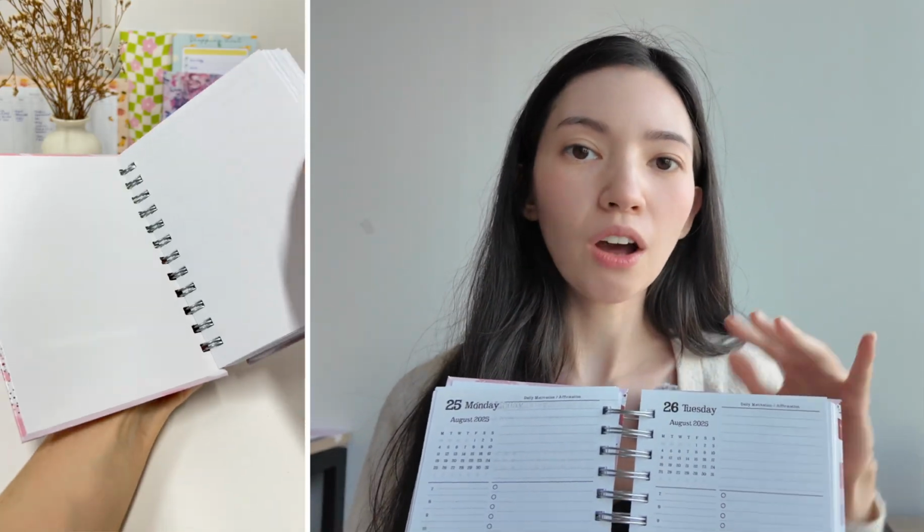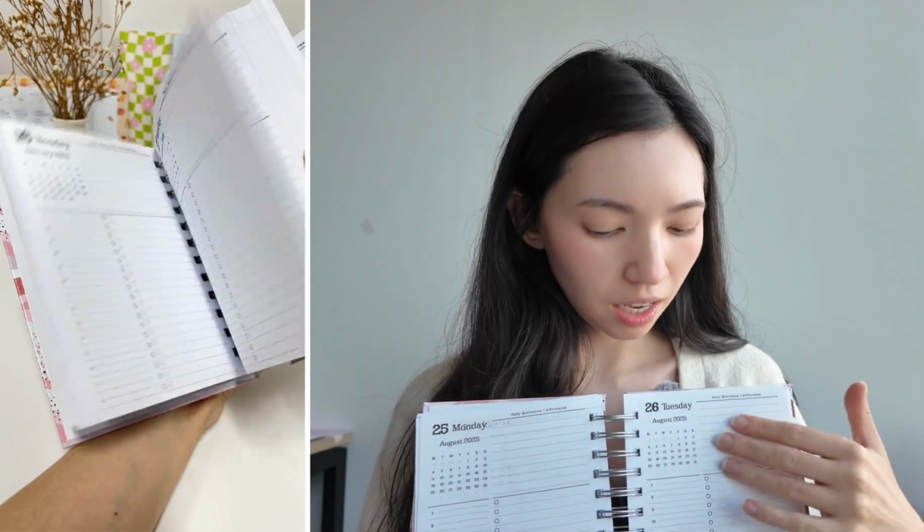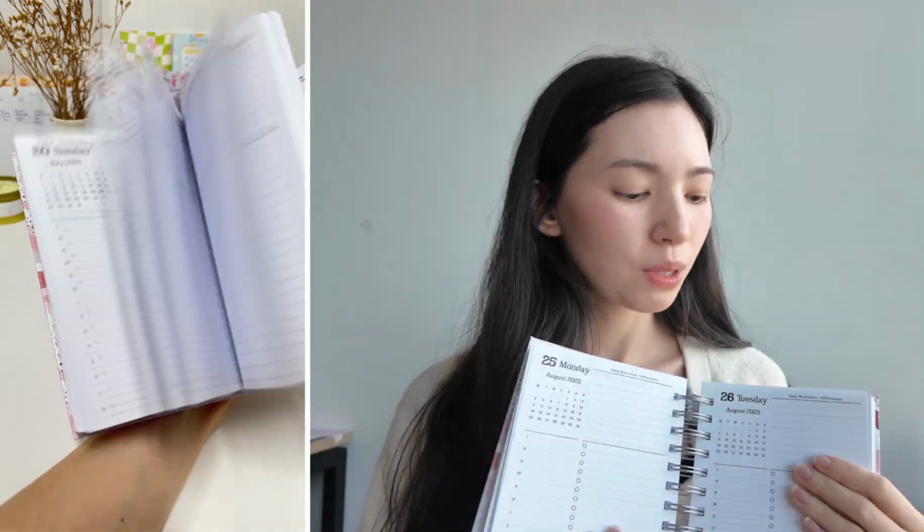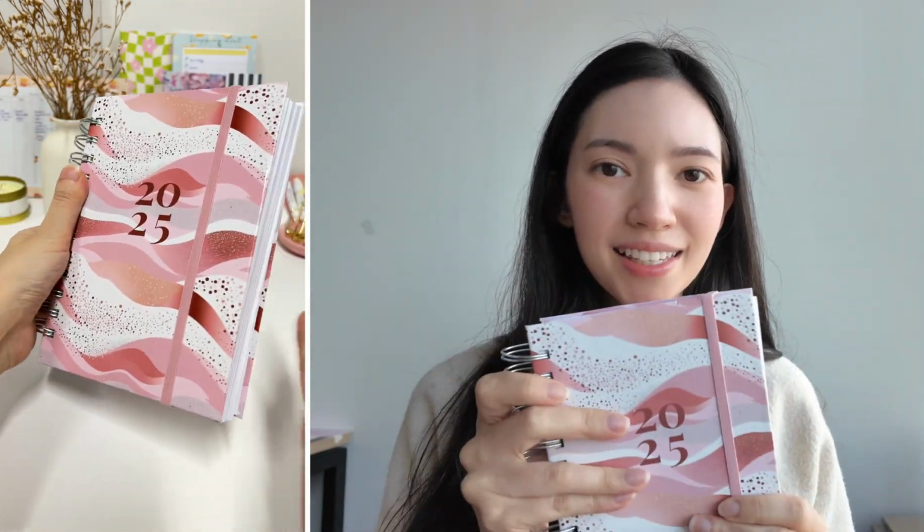I'll show you how you can automatically duplicate it for the entire year, as well as how you can print it out and then assemble and put everything together, bind the entire planner, to then have a finished project like you see here. So let's get started.